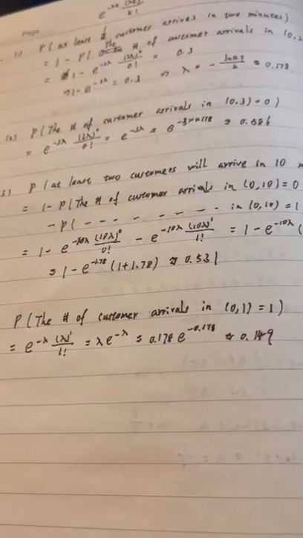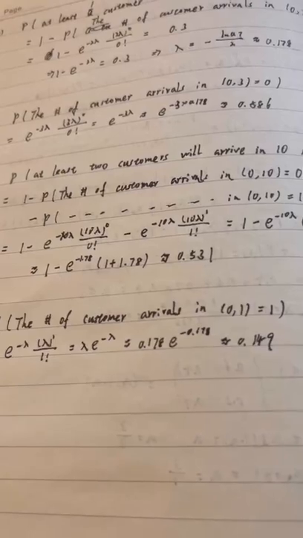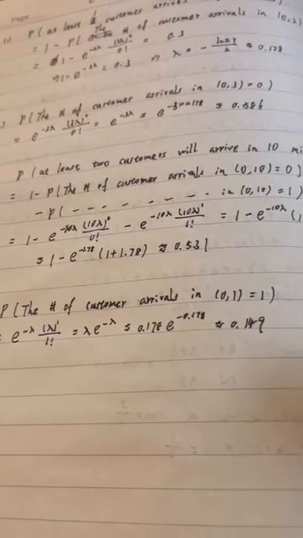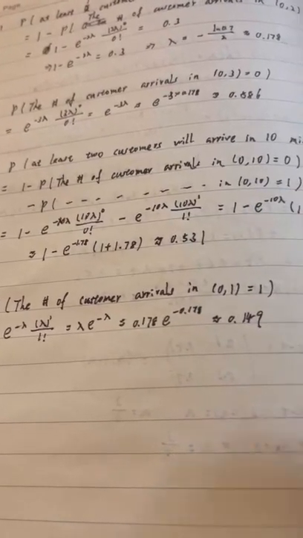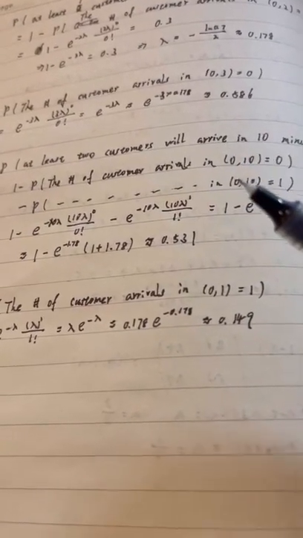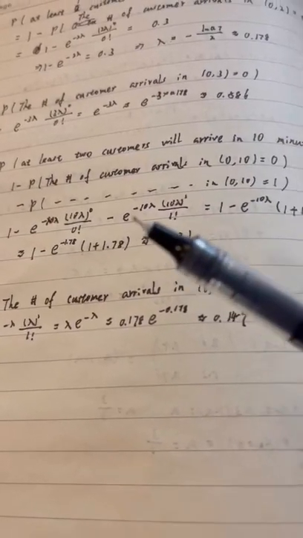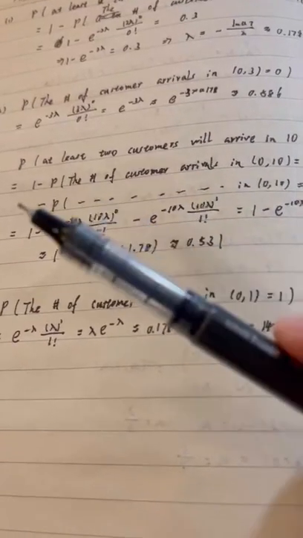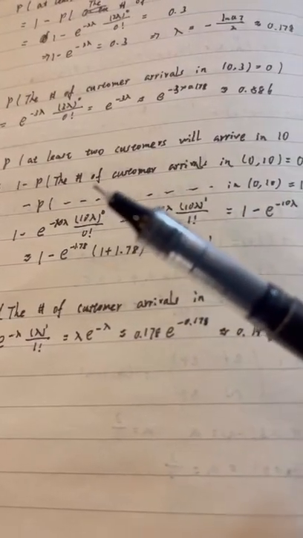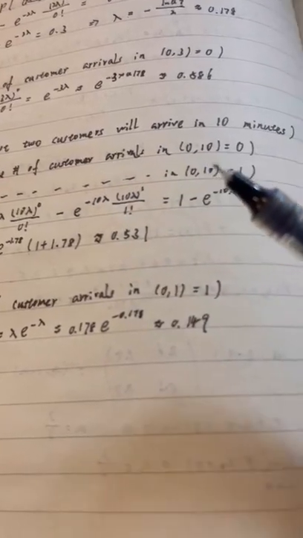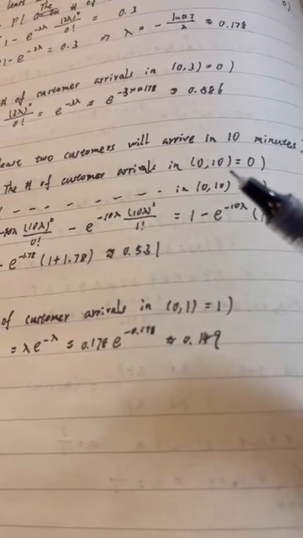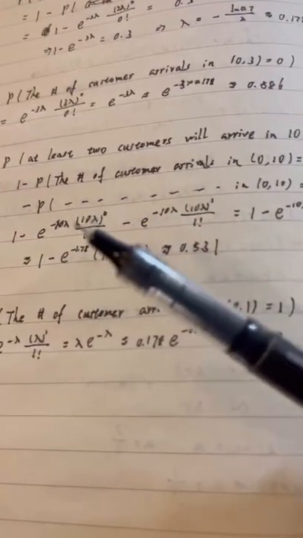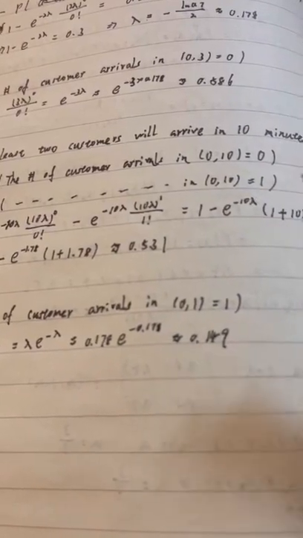For the third subproblem, it tells us to find the probability that in 10 minutes at least 2 customers arrive. Here we still have to use complementation. The complement of at least 2 customers is 0 customers or 1 customer. So it equals 1 minus the probability that the number of customers in this period of time, where t equals 10, is 0, minus the probability that it is 1.